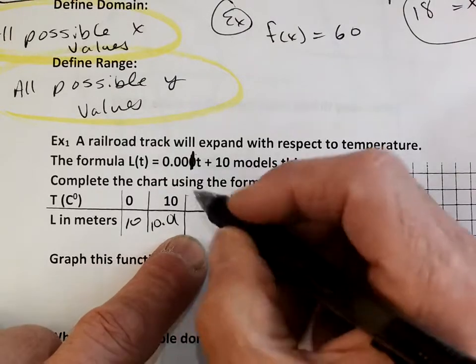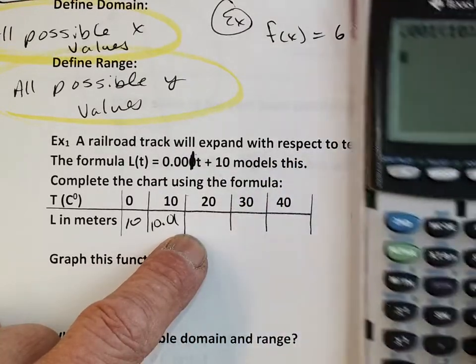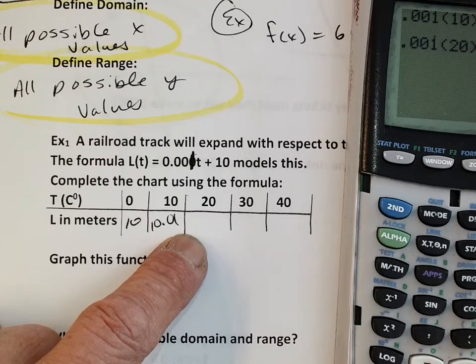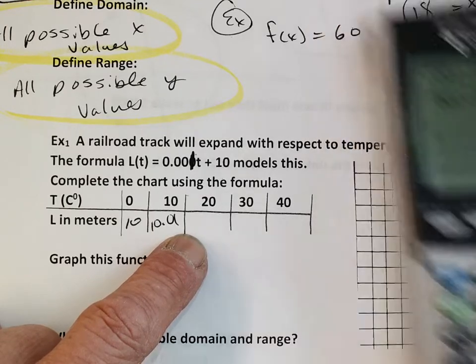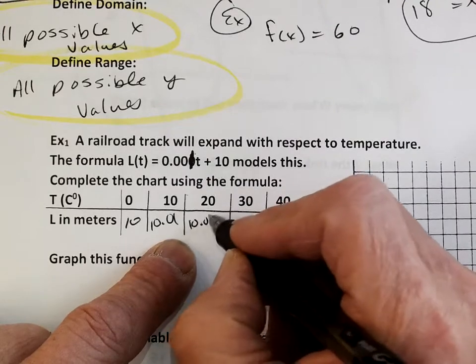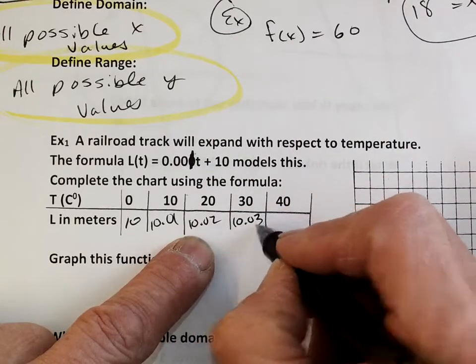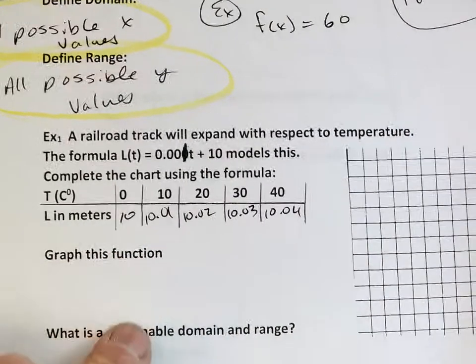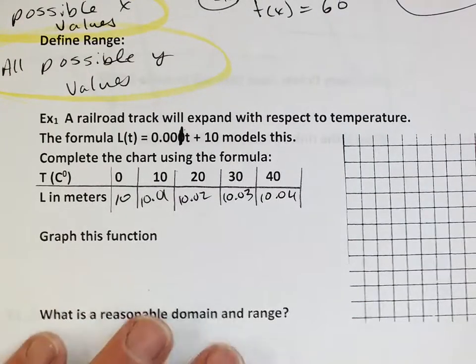Put in 20, and it should be a 10.02, but we'll do it 0.001 times 20 plus 10, and I get a 10.02, 10.03, 10.04. I've got to fix that. I've got to put the 1 in there. Okay, so let's graph it.